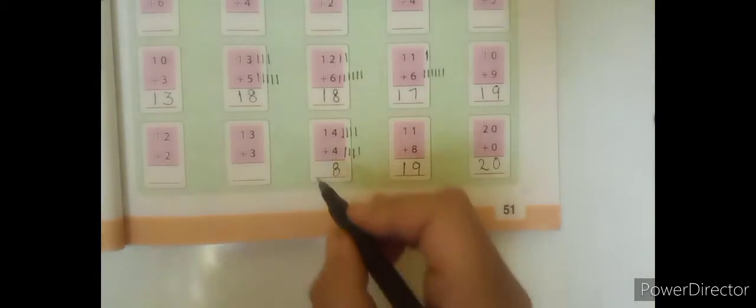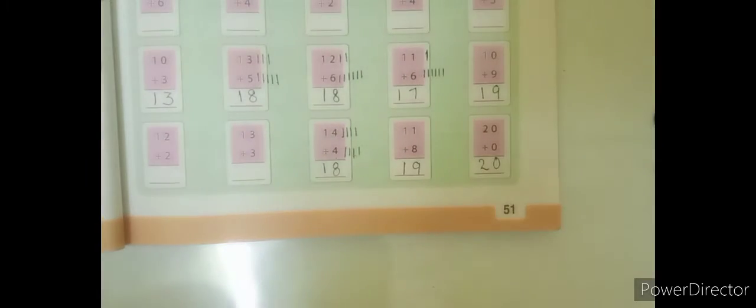Okay, now 14 plus 4 is equal to, firstly you have to draw 4 lines. 1, 2, 3, 4. You have to draw 4 lines in front of 4. Again you have to draw 4 lines in front of 4. Now you have to count it all together. 1, 2, 3, 4, 5, 6, 7, 8. Now you have to write here 8. Okay, now here you have to write 1.